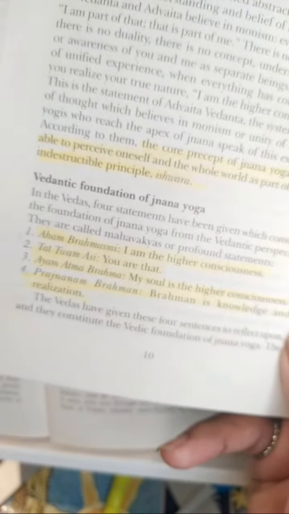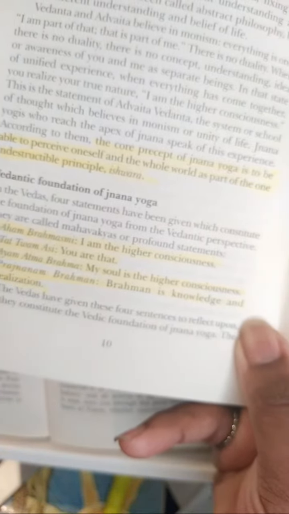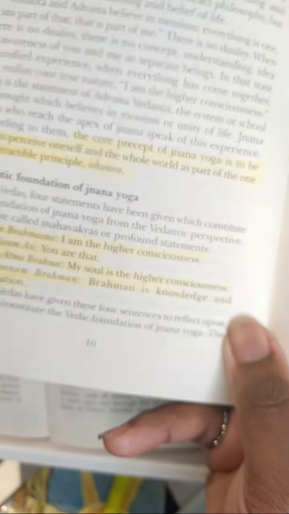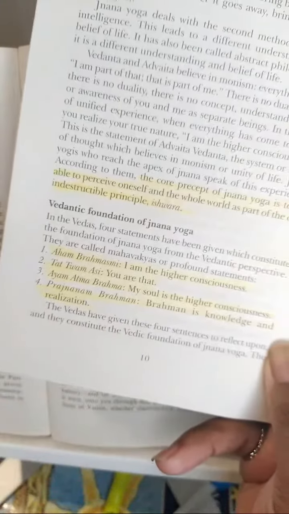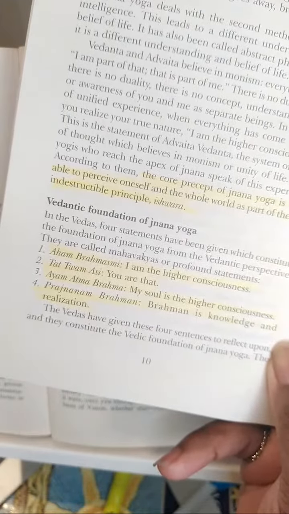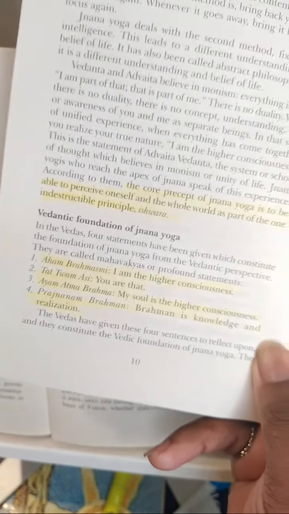I am the higher consciousness. You are that. My soul is the higher consciousness. Brahman is knowledge and realization. So keep that in mind. Something happens when knowledge and realization meet. Right? When knowledge and realization meet. This is on page 10 of Gyan Yoga.